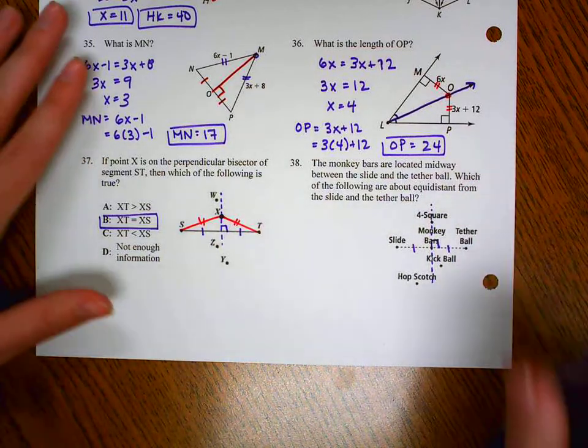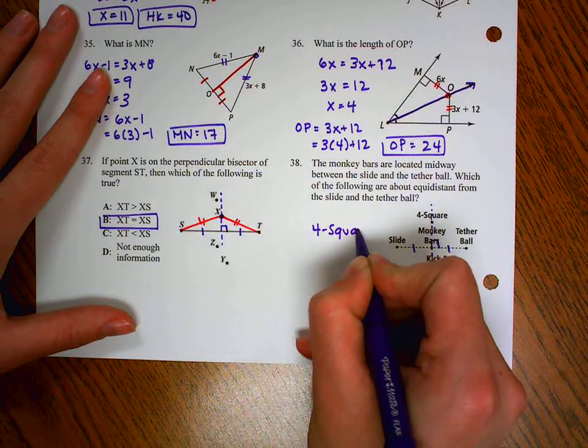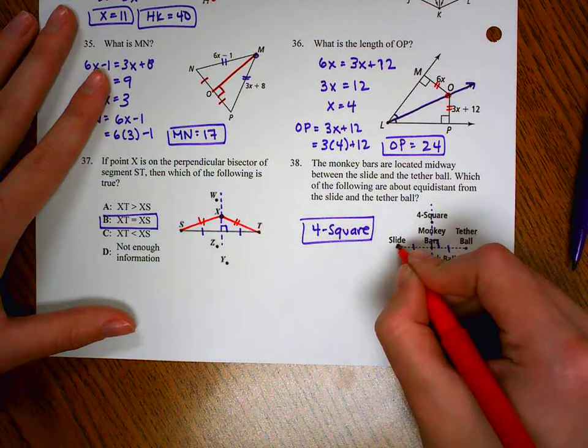So the 4 square, since it's on the perpendicular bisector, would be the same distance from the slide as it is from the tether ball. And I'll draw that in as well so you can see it.